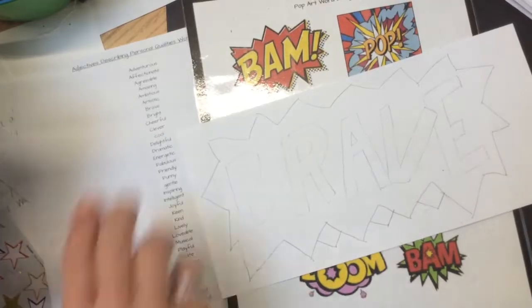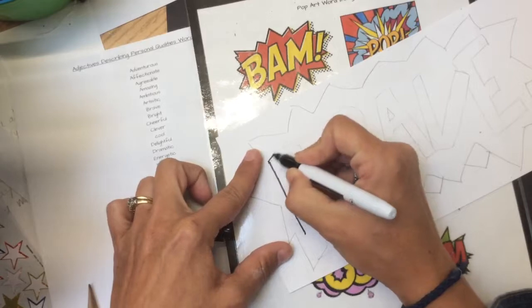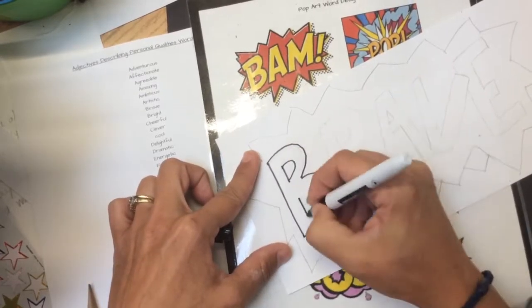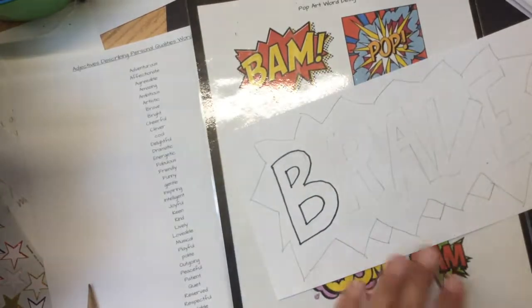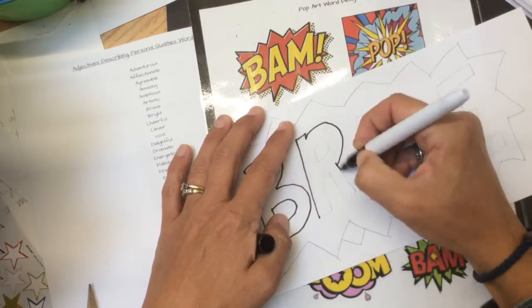Then you're going to take a Sharpie and Sharpie outline it. The reason you need to Sharpie outline everything is it needs to be dark enough so that when we place it behind our design paper, our final paper design, it will be dark enough for us to see through so that we can window trace and transfer it over.